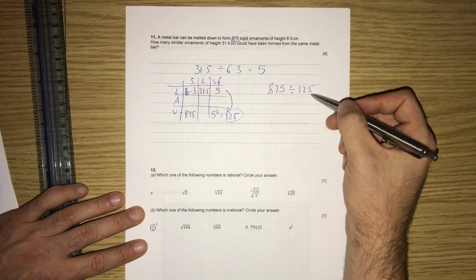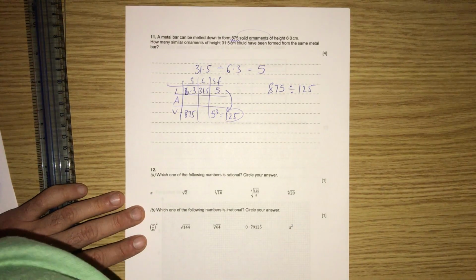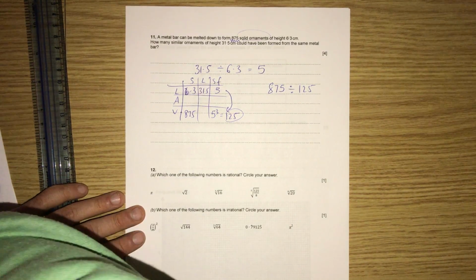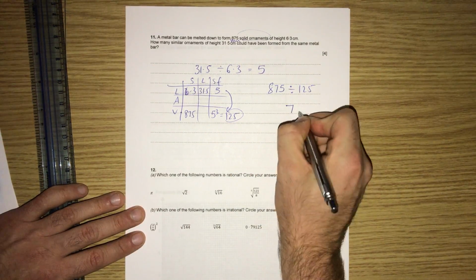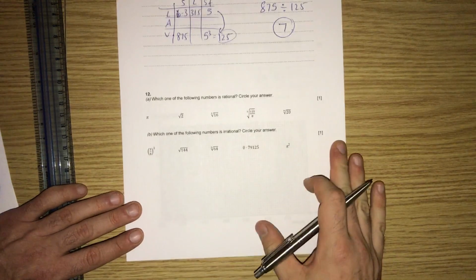So you need to work out how many 125s go into 875. Using either method, I would just write down multiples of 125 until you get to 875, and you find that is 7, so they can make 7 large objects.